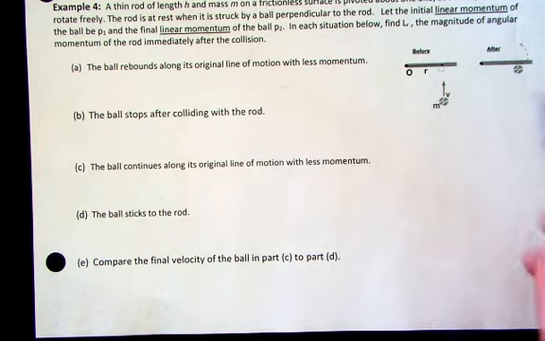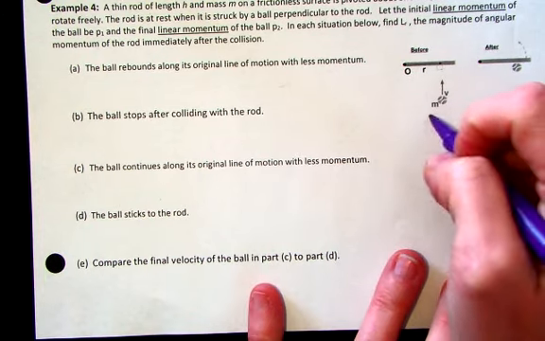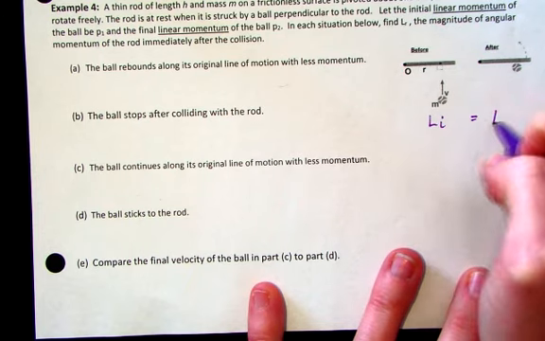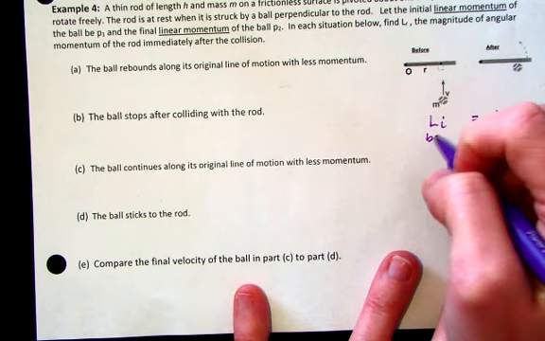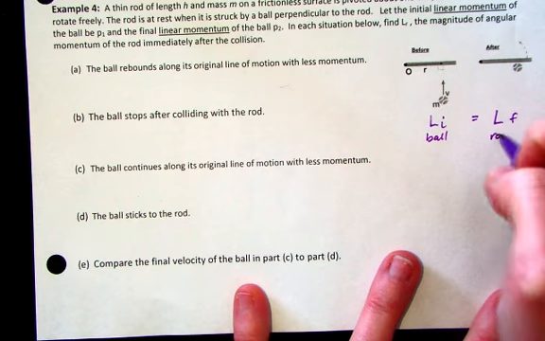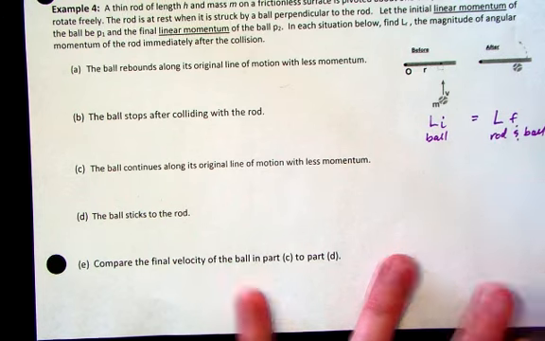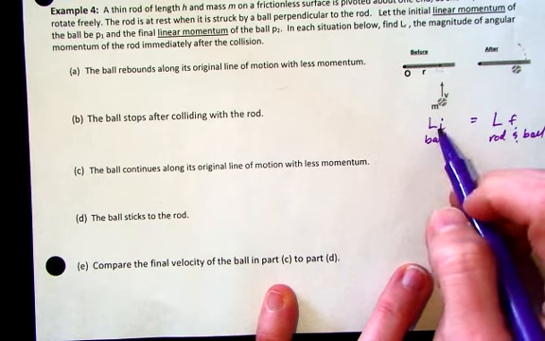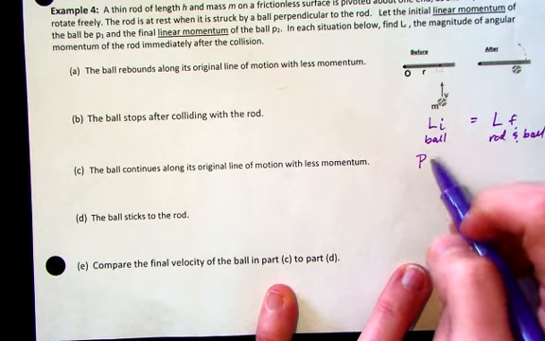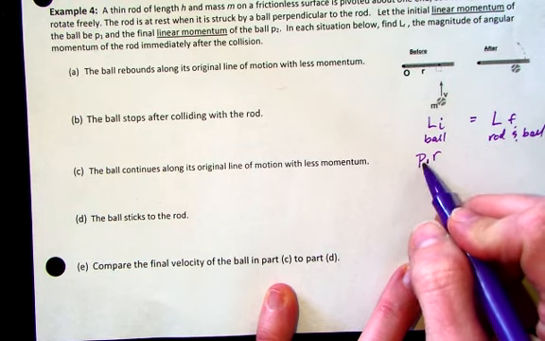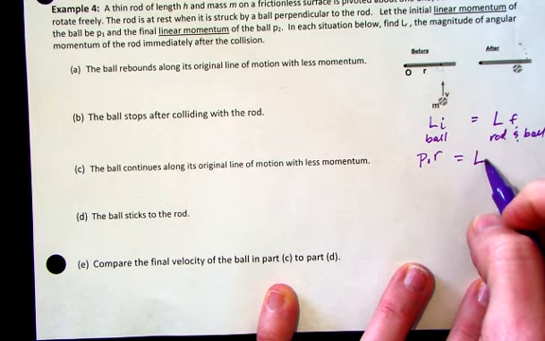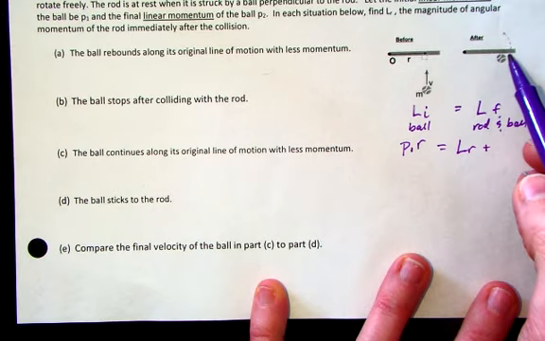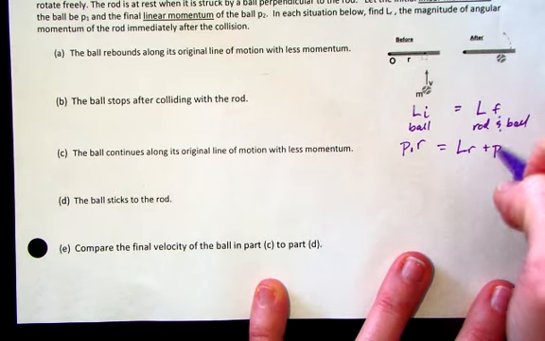All right, so let's take a look at all scenarios. Initially only the ball is in motion, so our initial angular momentum is going to equal our final angular momentum, but afterwards we need to take into consideration the rod and the ball. The initial angular momentum is going to be p1 times the radius, so that's our mvr, for a point mass, because this is a point mass here. Afterward, we have LR plus the momentum of the ball afterward, which is going to be p2R.